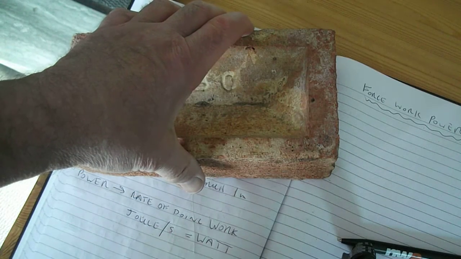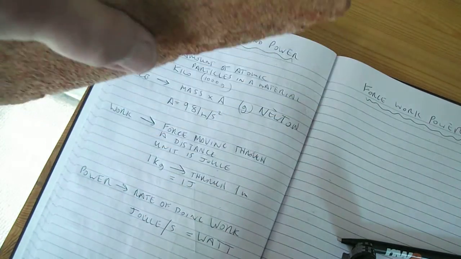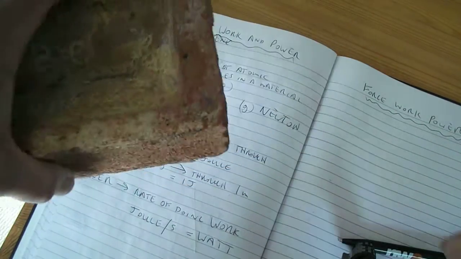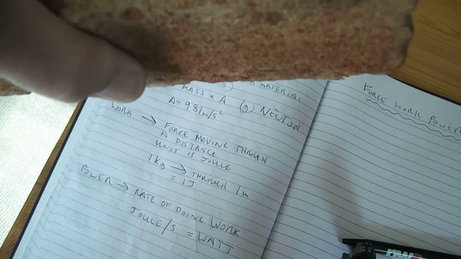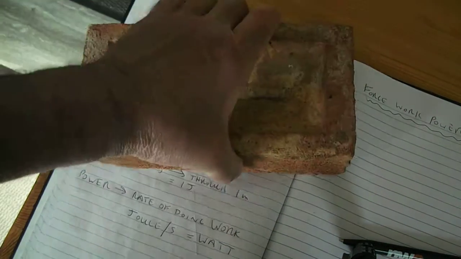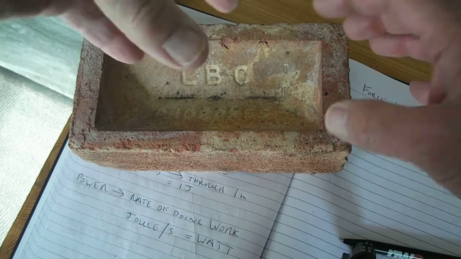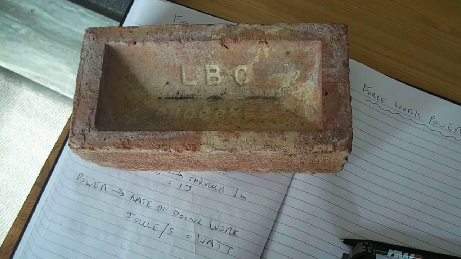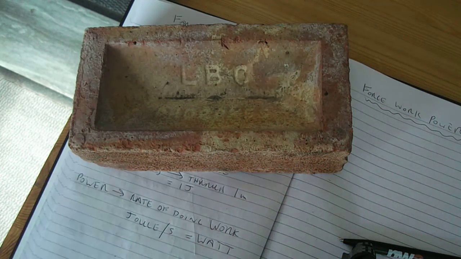If I had a Coke tin and dropped that brick onto it, all the energy that was stored in that brick will be converted into crushing that can.